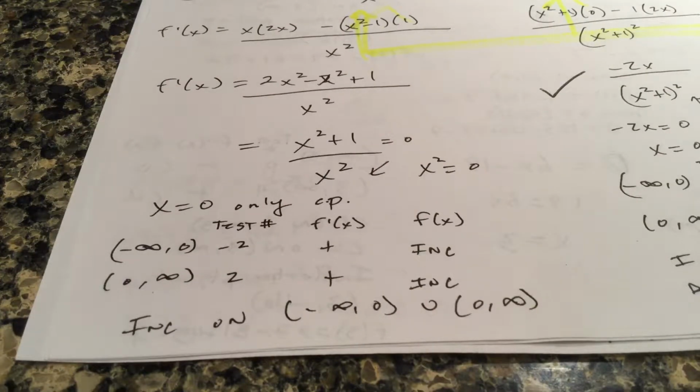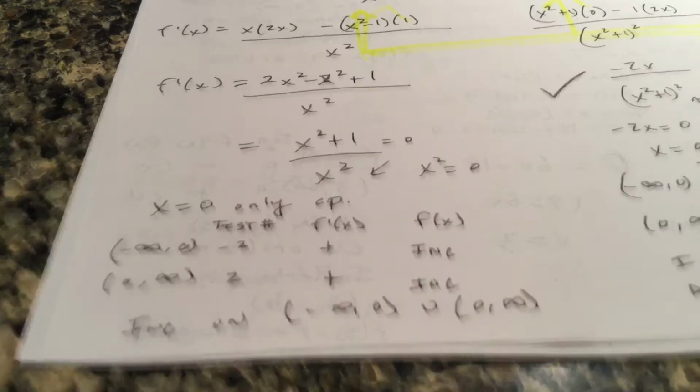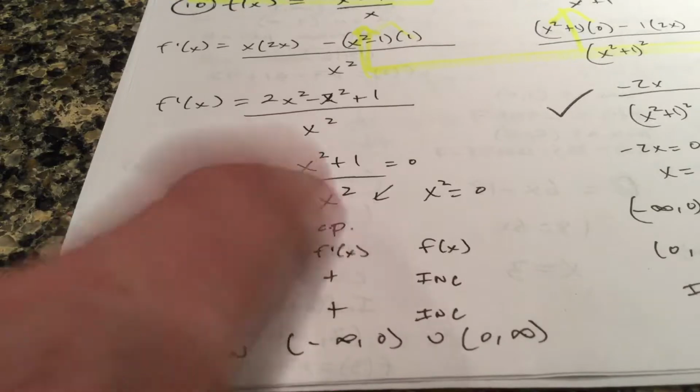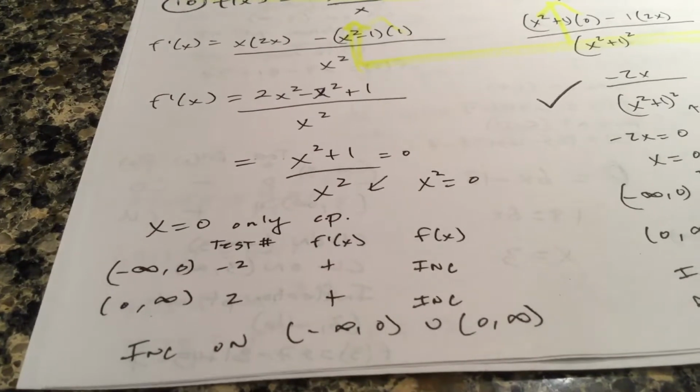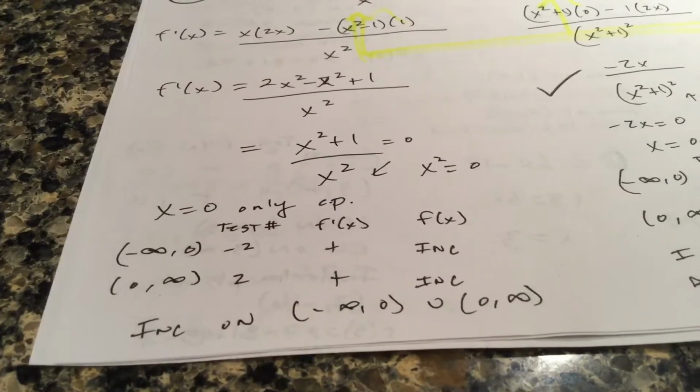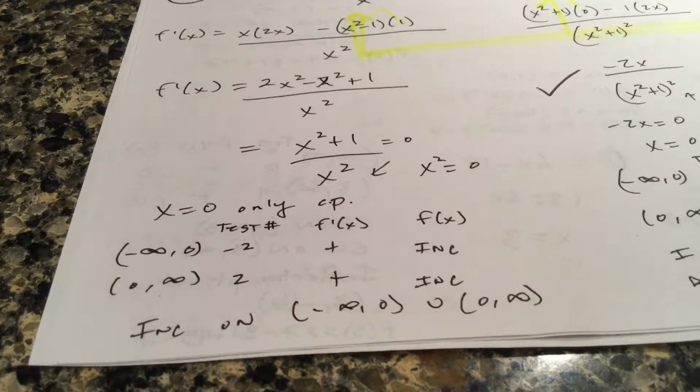So remember, you can get when one of your critical values is a vertical asymptote, which that is, or makes the derivative undefined, you can get this case where it goes from increasing, or it skips. We had a lot where they're alternating. This case it is not.